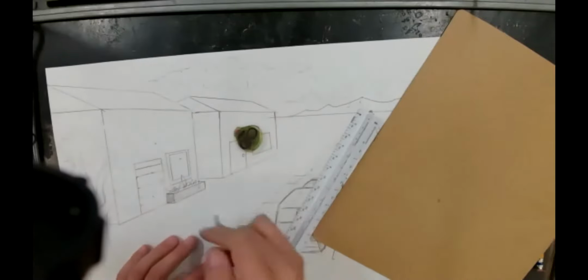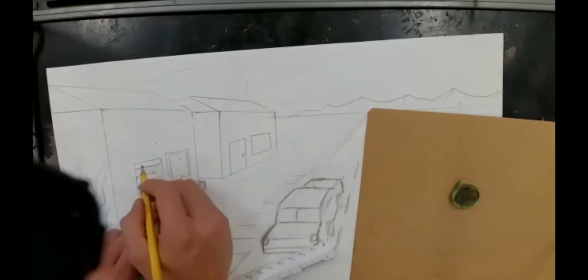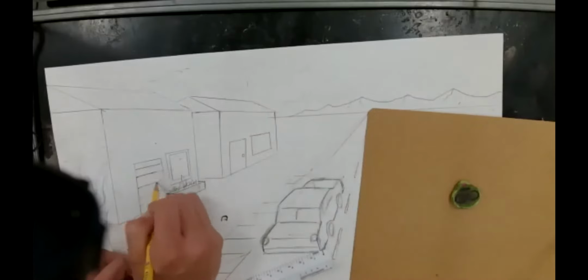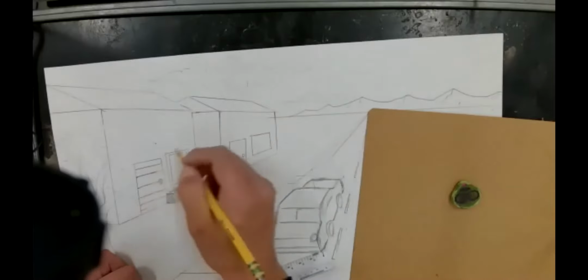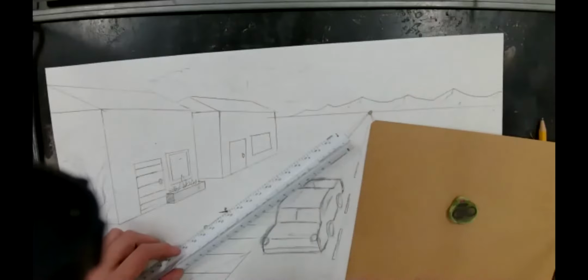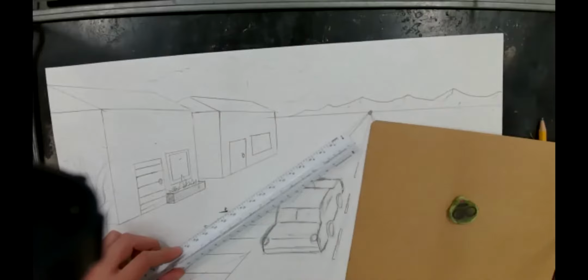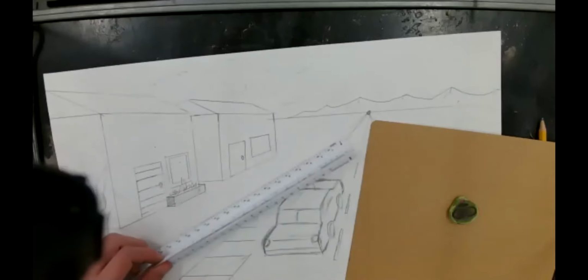I didn't really like the wooden door. So, okay. The door handle.